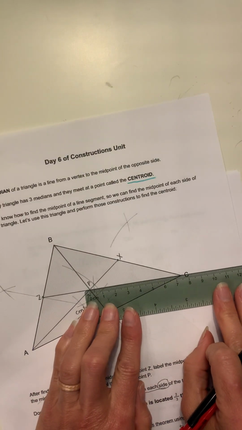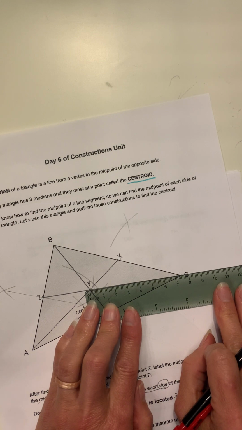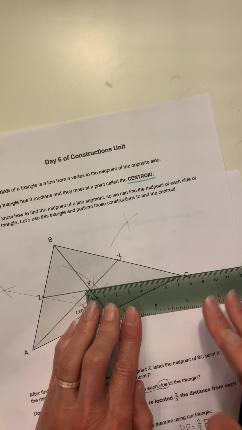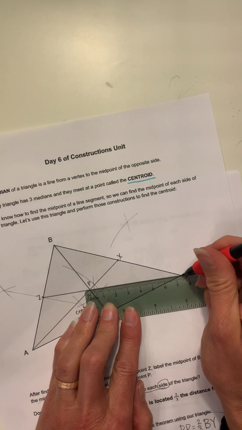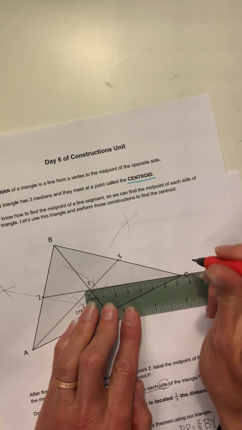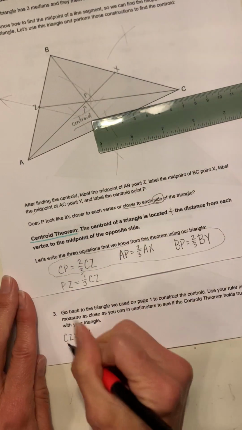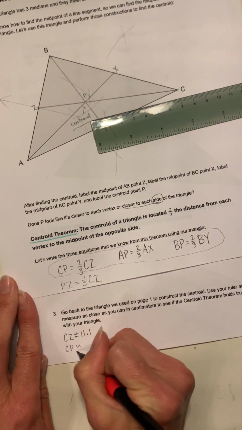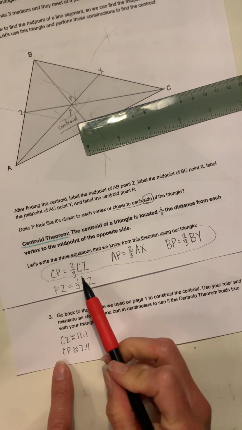CP. Looks like 7.4 maybe? CP is approximately 7.4.